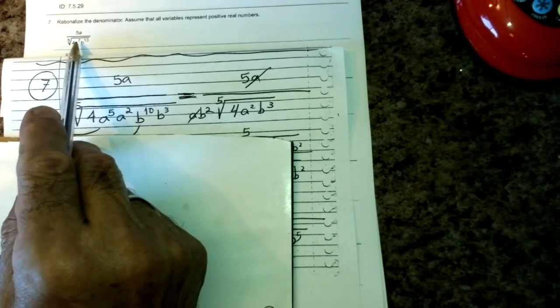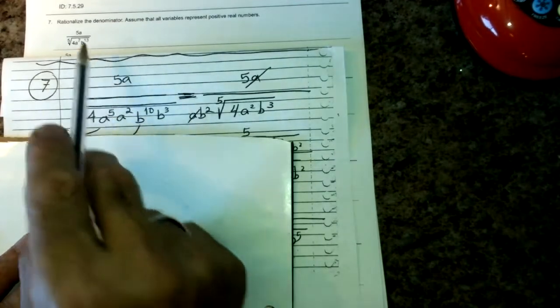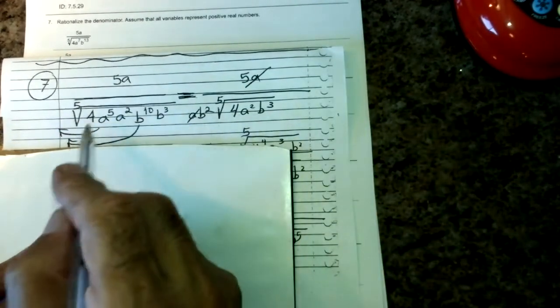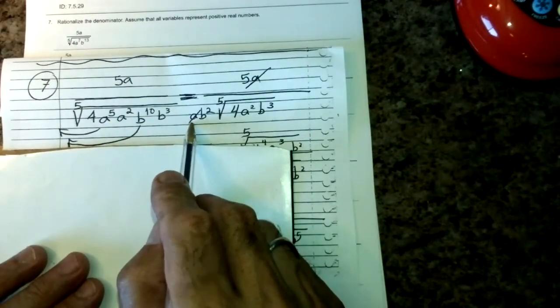If I change a to power of 7 to a to power of 5 times a to power of 2, this 5 is a multiple of 5. Or if I change 13 to 10 and 3, 10 is a multiple of 5. So now one by one, this a, 5 and 5 cancel, a comes out. Okay.